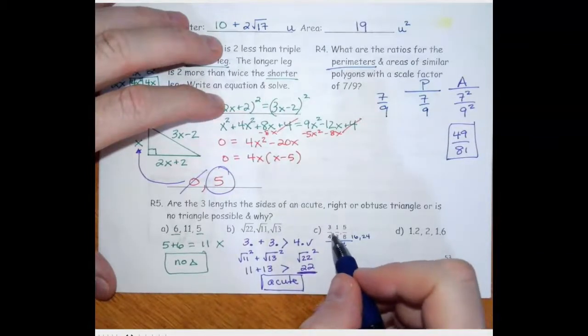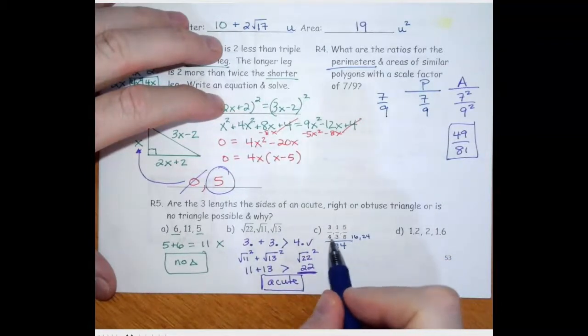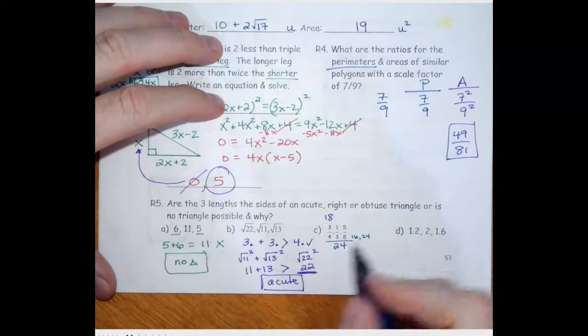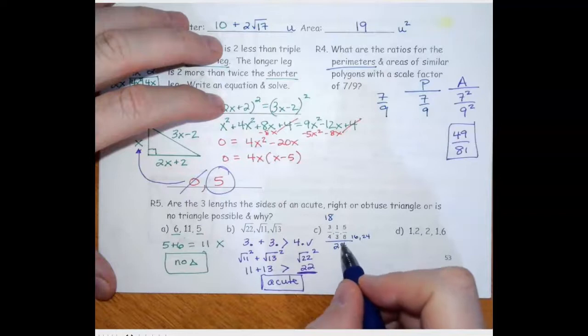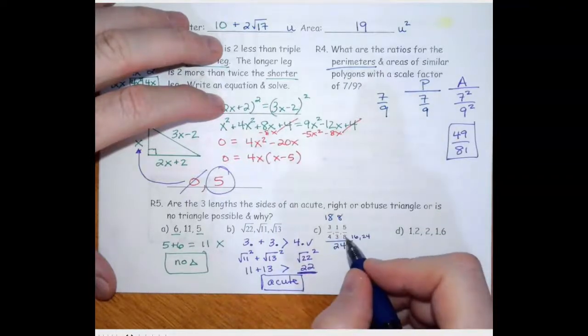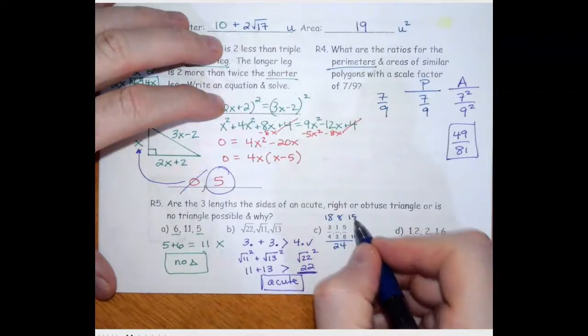Now, to get this to 24, I would have to multiply by 6. So I need to multiply that by 6, so that's going to be 18. To get this to 24, I need to multiply by 8, so this is going to be 8. To get this to 24, I need to multiply by 3, so this is going to be 15.